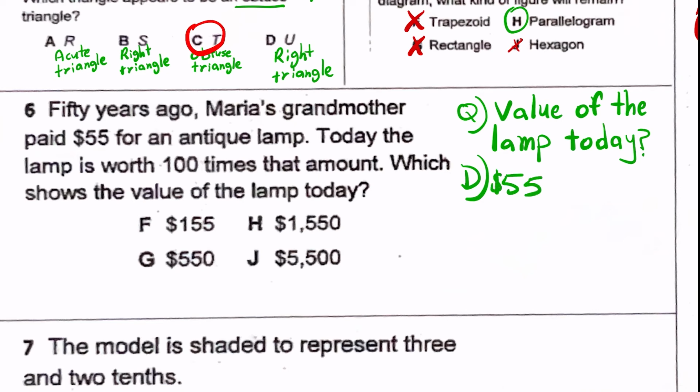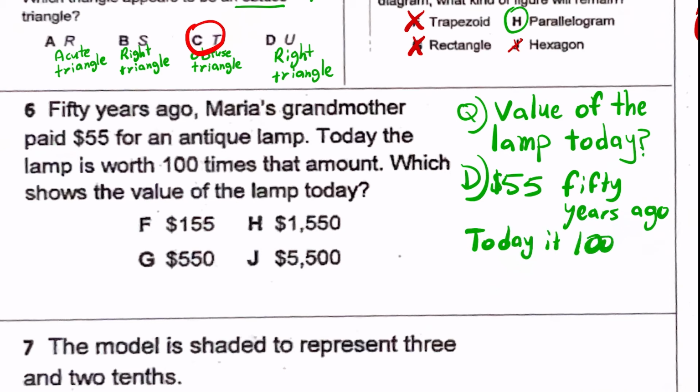So $55, we can put here, 50 years ago. And then we can say that now, today, it is 100 times that amount. Okay, so that's my question and my data.